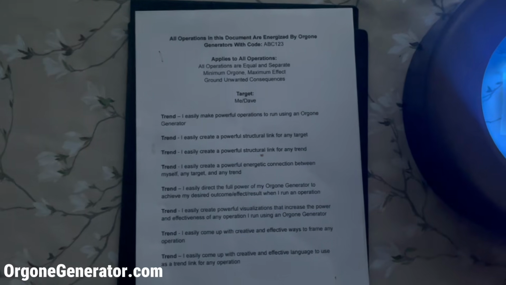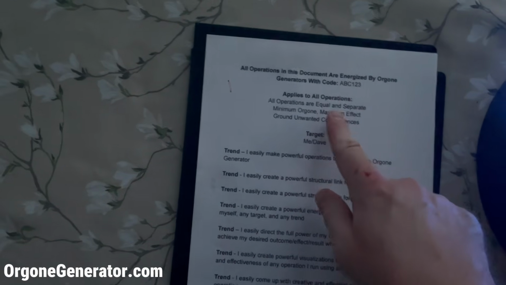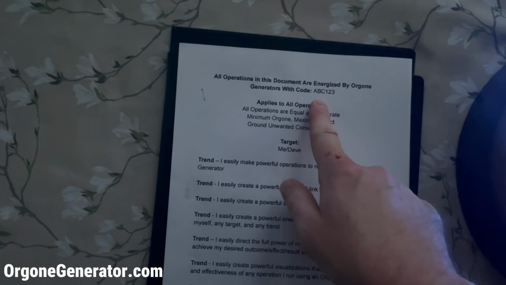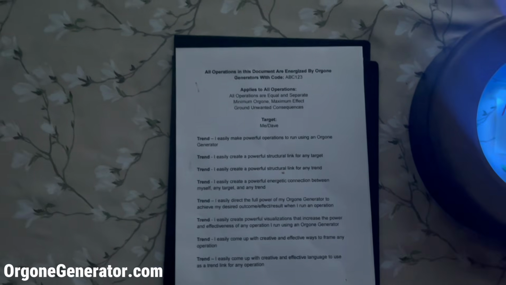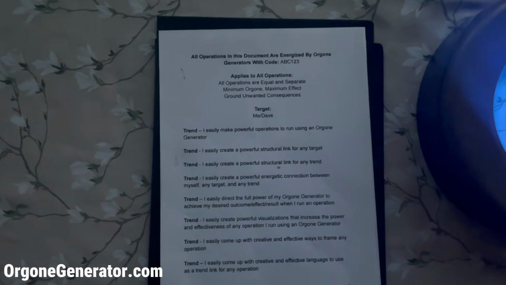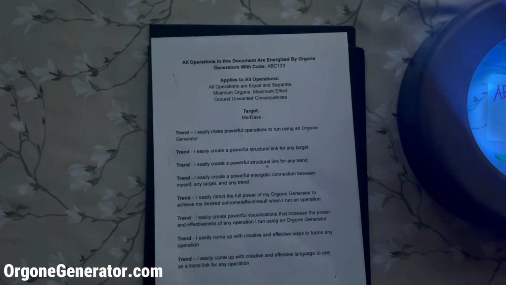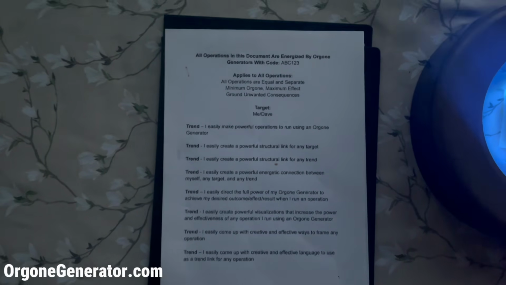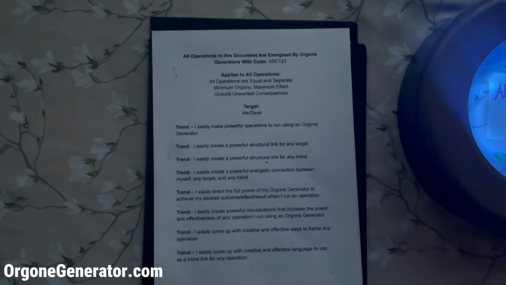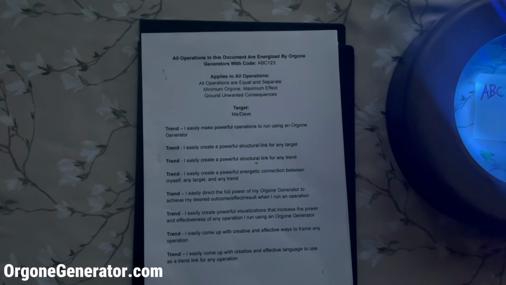And so let's say that your generator is at home, you're traveling, but you want to do an operation. You could take out a piece of paper. As long as you put the generator code on it, this operation is going to be energized by your Orgone generator. So that's the type of flexibility that it gives you. Orgone, like I said, travels at any distance instantly. So it is non-local. And by using a generator code, you have access to your generator at all times.